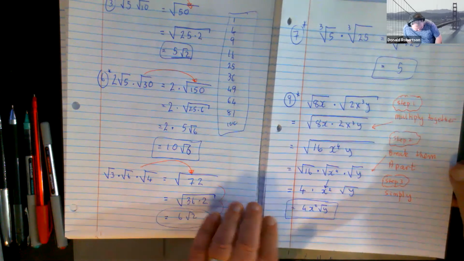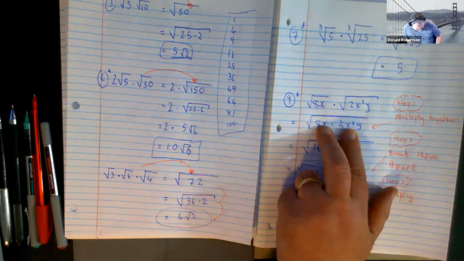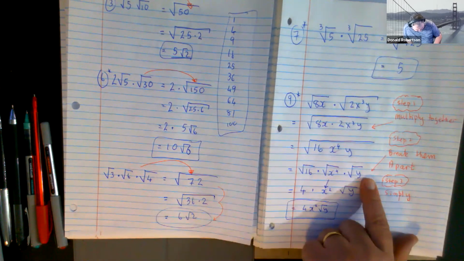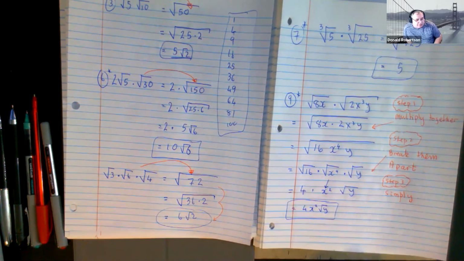So you multiply them together, then you break them apart, and then you simplify to get to your answer.